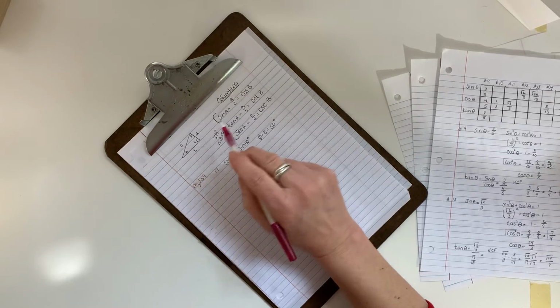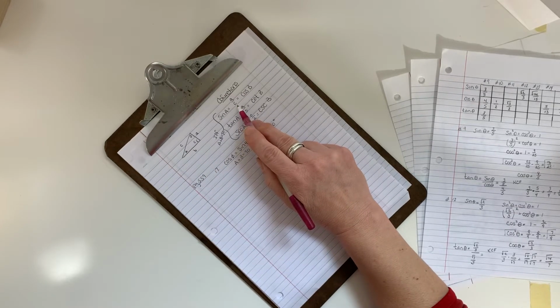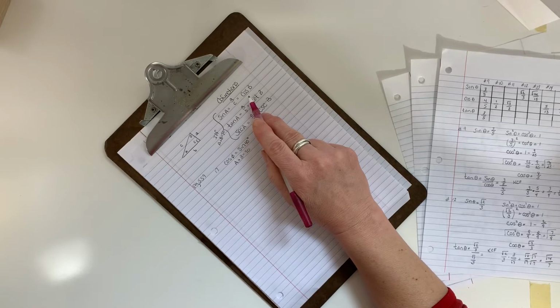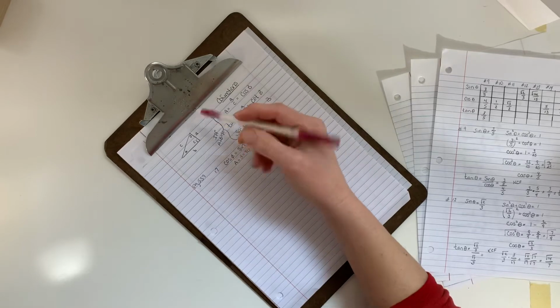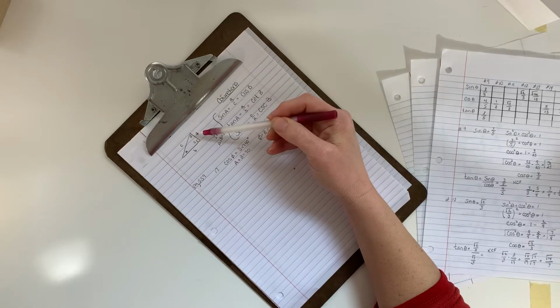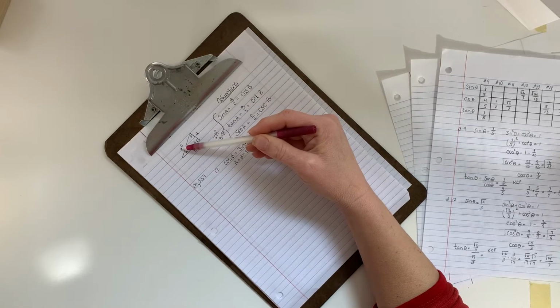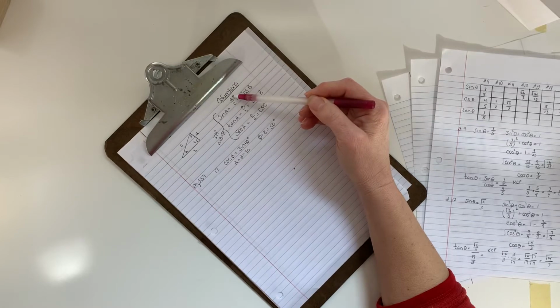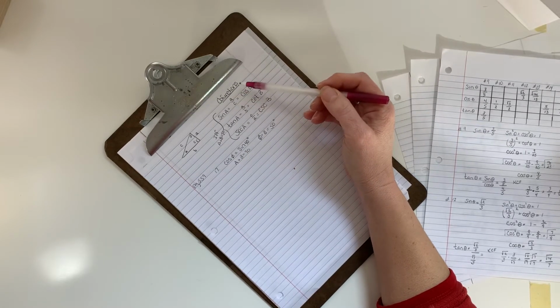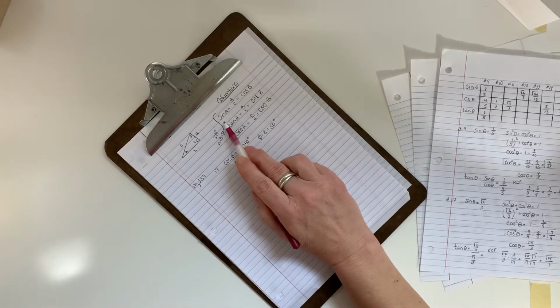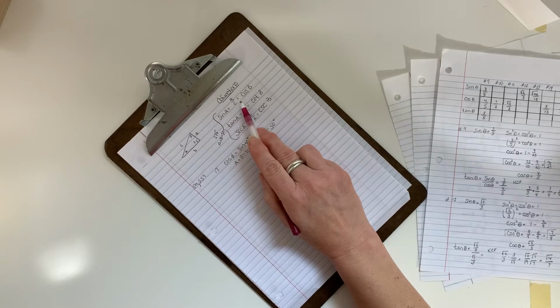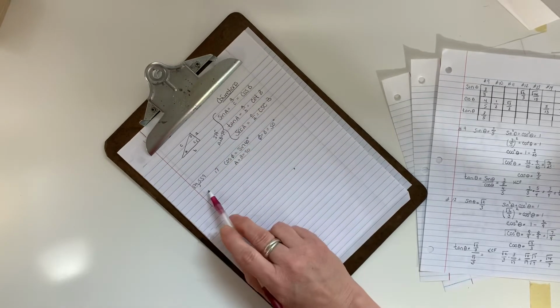But now, what I want you to see, and what makes this a cofunction, is if you look at the cosine of B. The cosine of B would be adjacent over hypotenuse, so that would be a over c. So a cofunction means that the sine of A is equal to the cosine of B.